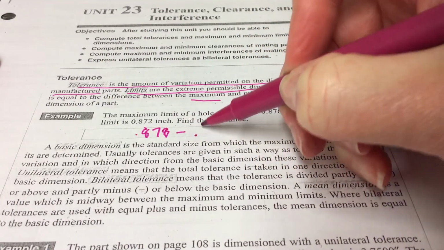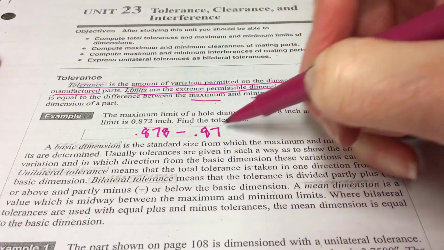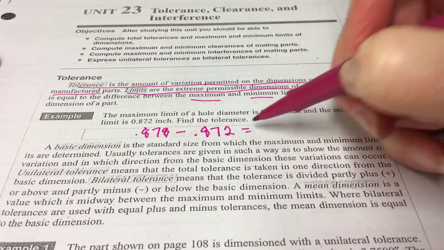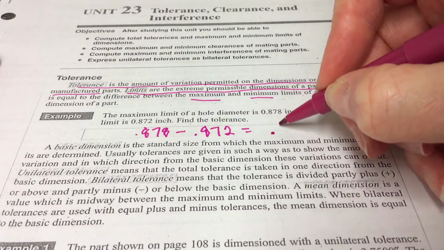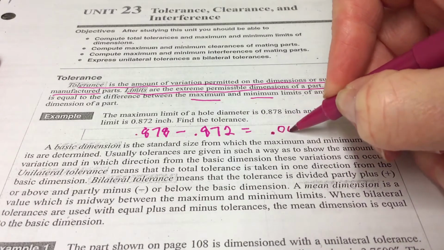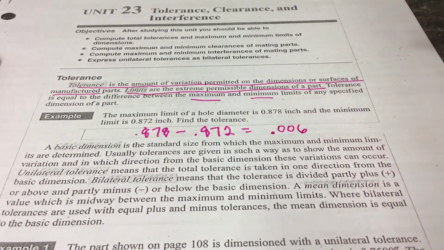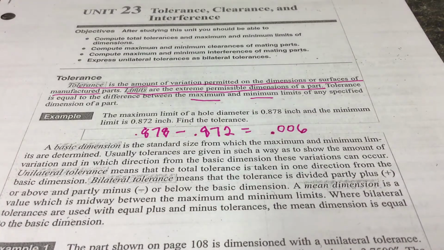And we just got done talking about subtraction of decimals, so you should be able to subtract these decimals and get 0.003. So 0.003, or 3/1000ths, is the amount of wiggle room that you are allowed to have in that part.